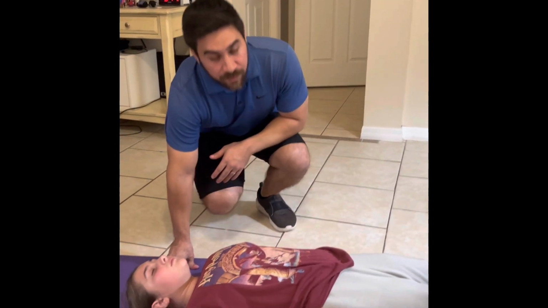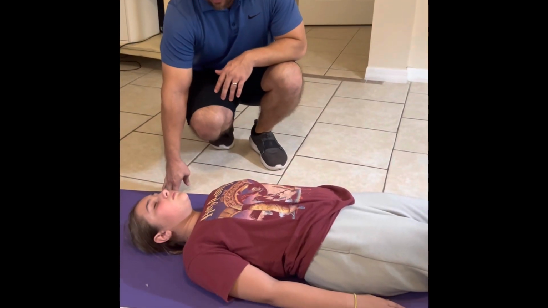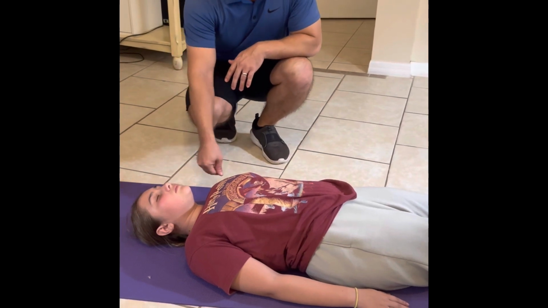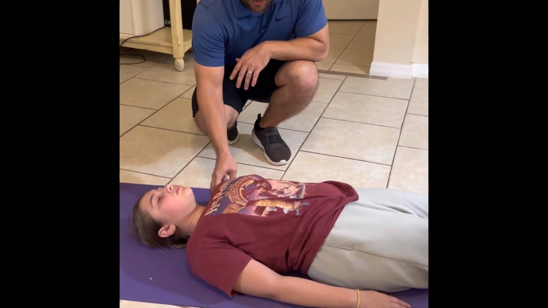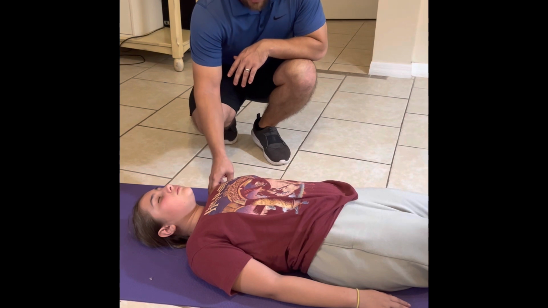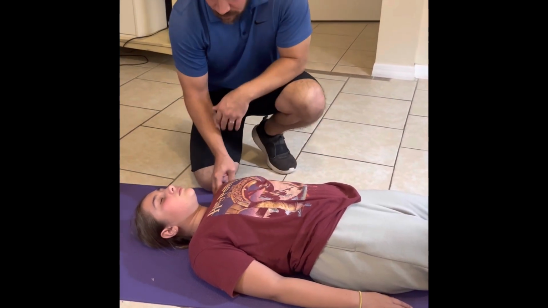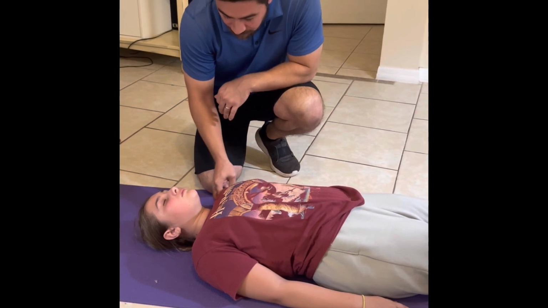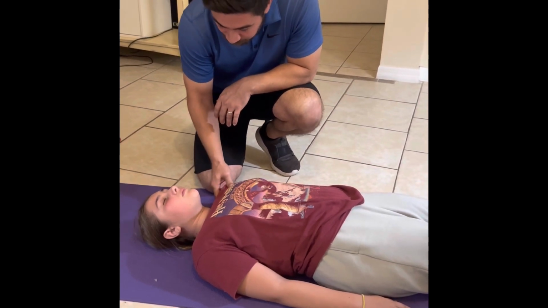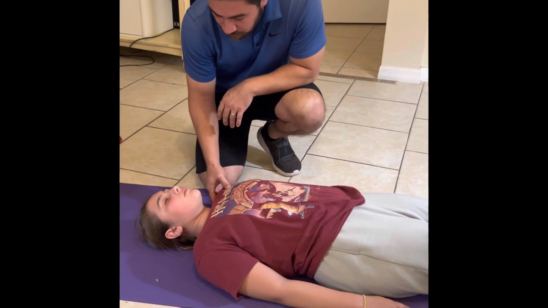We want to check for responsiveness or breathing. So the first thing you want to do is see if they're responsive. So you want to try to shake them by the shoulder if you can, and call their name if you know their name, or just try to gently wake them up. Zaylin, can you hear me? Hey, are you okay? Zaylin, wake up. Can you hear me? Zaylin.